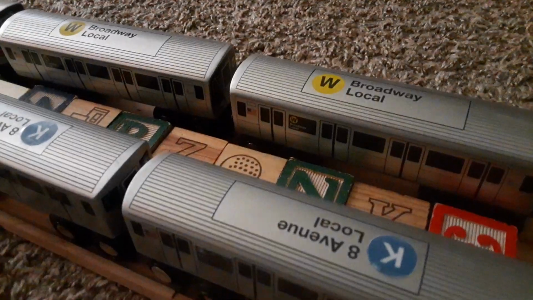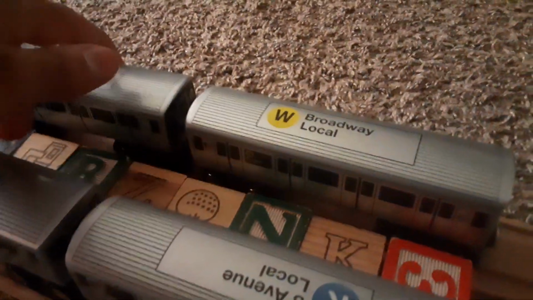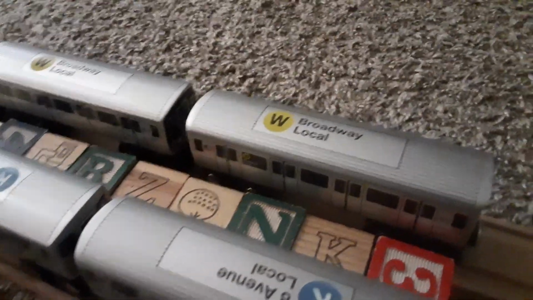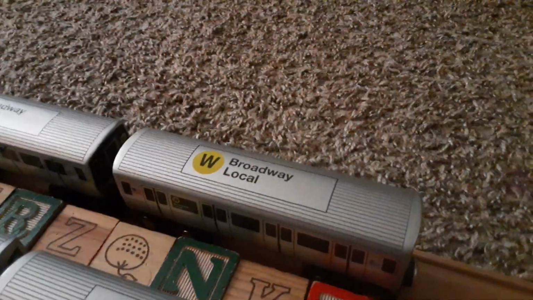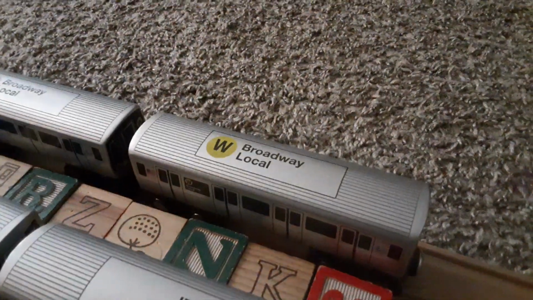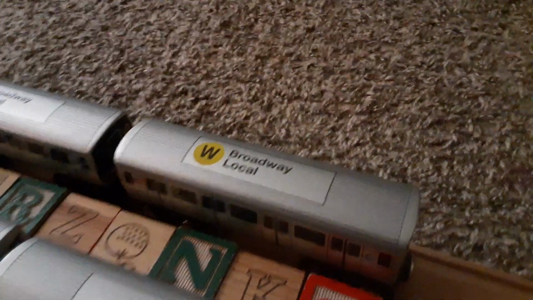And for each branch line, I'm going to use a different train. But for starters, we're using the W, the full route. All the other ones are basically the same thing, but they go somewhere else. Except for one. There's one other route that starts somewhere different and ends somewhere different. So that's something.